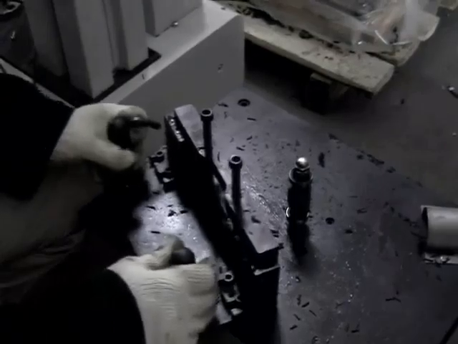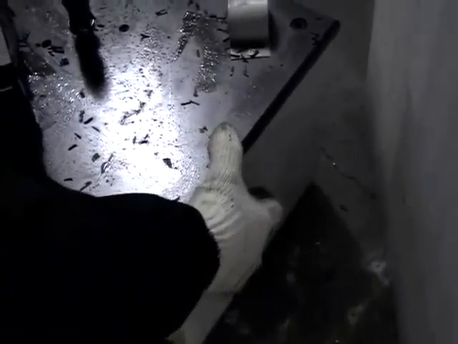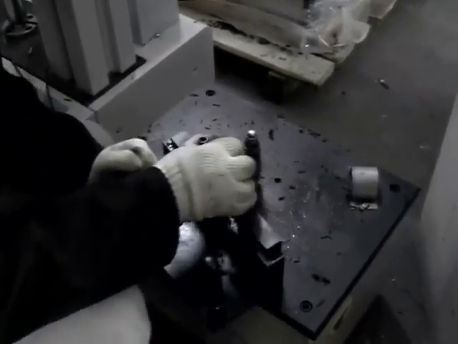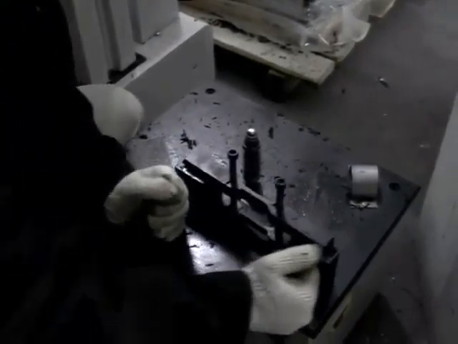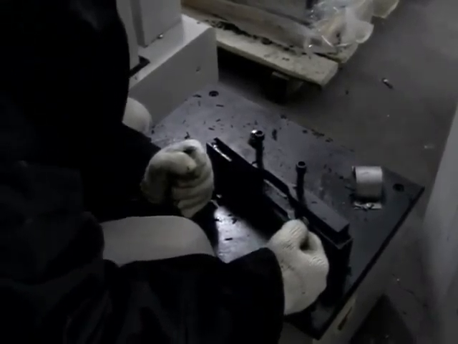After the tightening, we will start our equipment. And we will begin the sample making from the left to the right, just like this, and we're coming slowly.